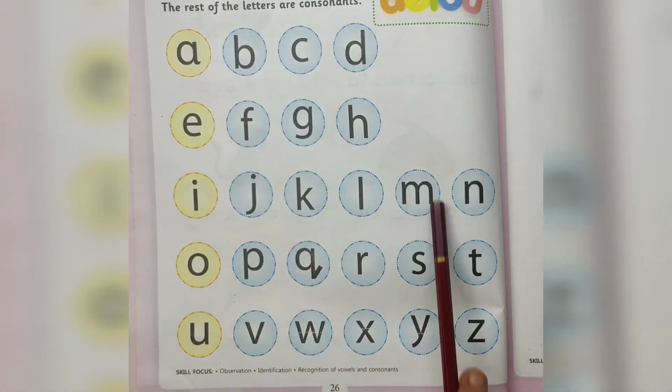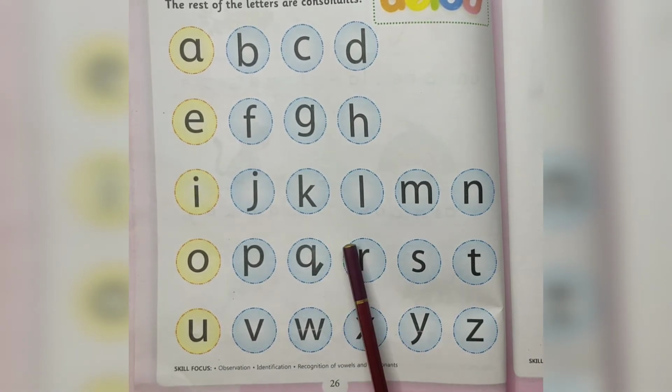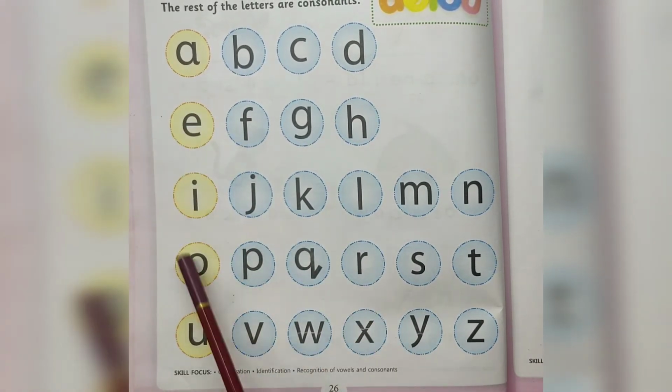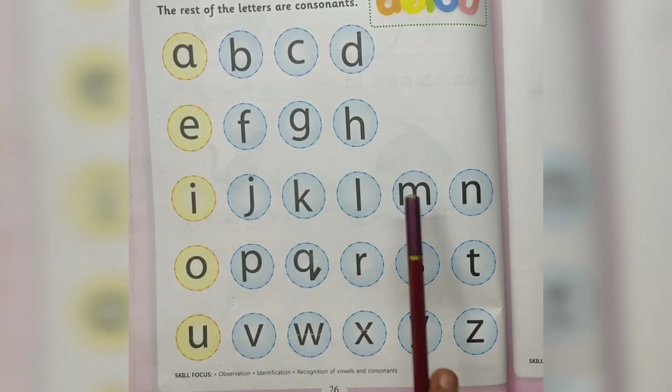The rest of the letters are consonants. A, E, I, O, U, vowels. The rest of the letters are consonants.